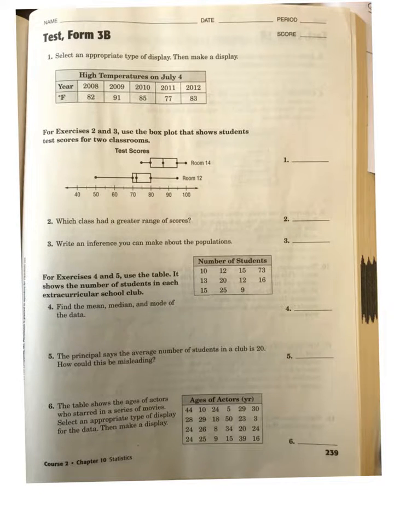For number 1, you want to select an appropriate type of display, then make a display. The data below shows the high temperatures on July 4th. We have the years and the degrees Fahrenheit. So our years are going to be representing our x-axis, and our degrees are going to be representing our y-axis. We are going to want to use a line graph to represent this data.